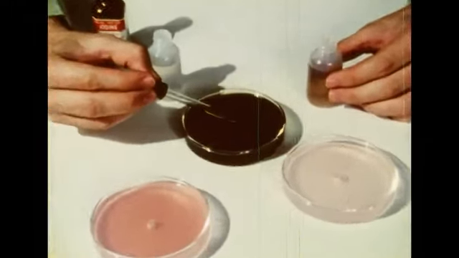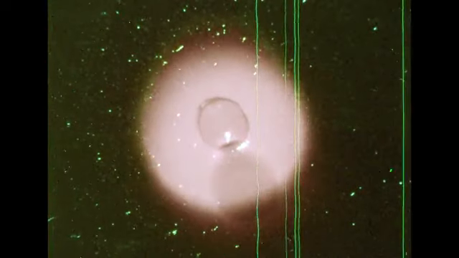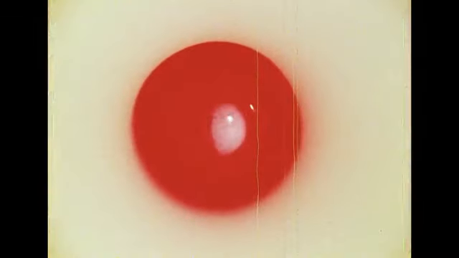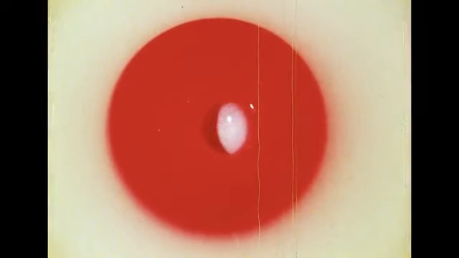In these experiments, diffusion of molecules is indicated by the spreading color. Diffusion occurs when the collisions among closely packed molecules cause them to move apart.